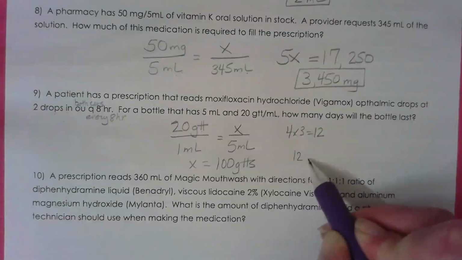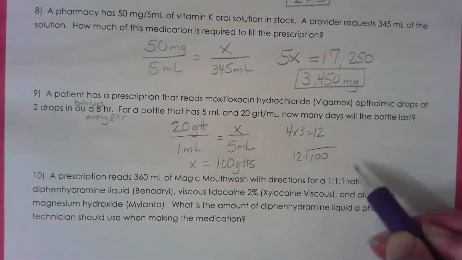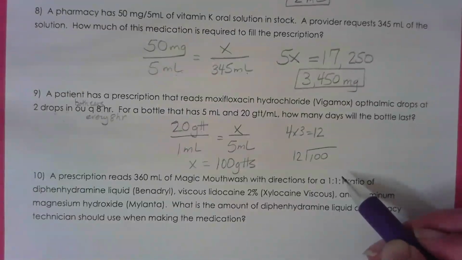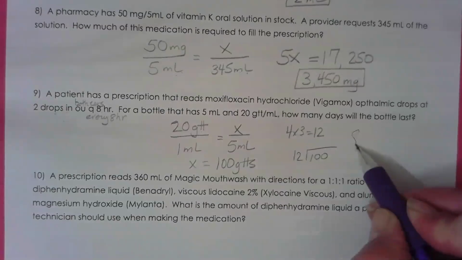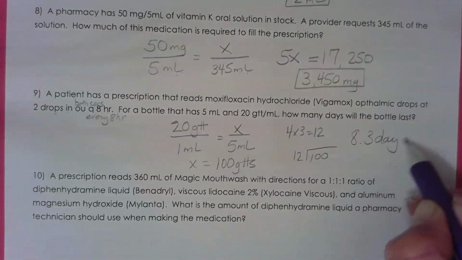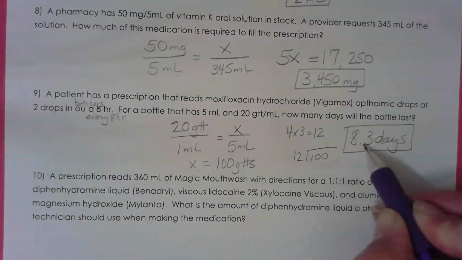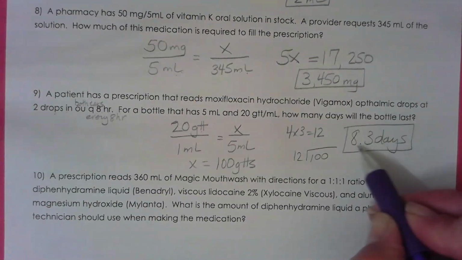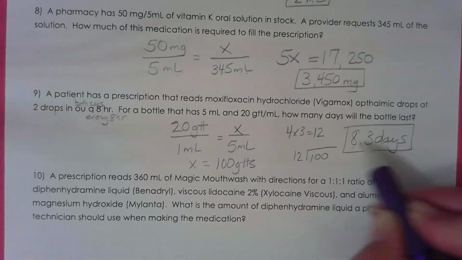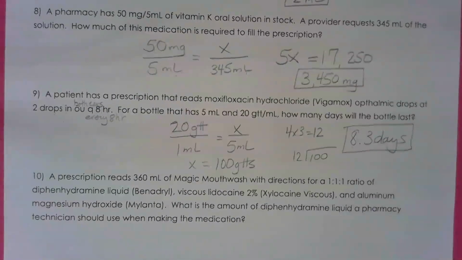So then all we're going to do is divide that out. 100 divided by 12 is 8.3333, but it's going to be 8.3 days. Okay, that's your answer. Now, if it doesn't have this to choose from, it'd only be 8 days. It would last 8 days. It depends on what your answers say.